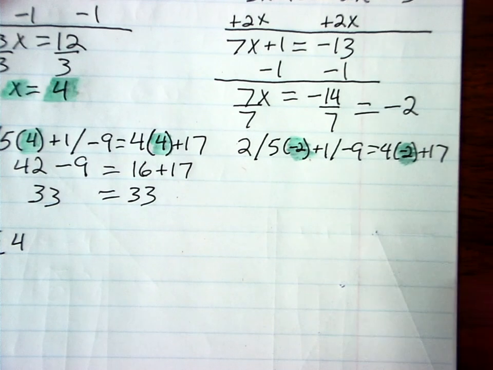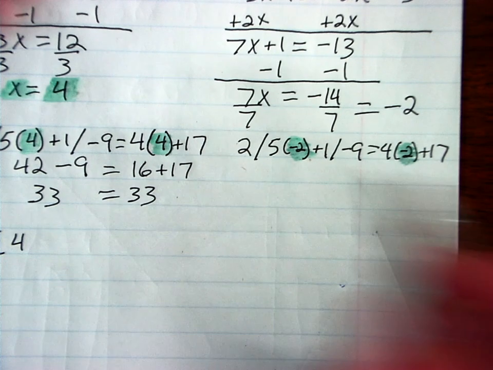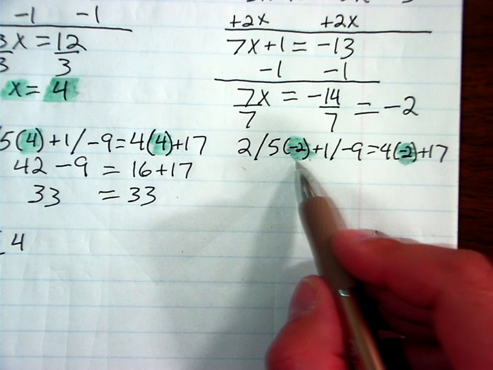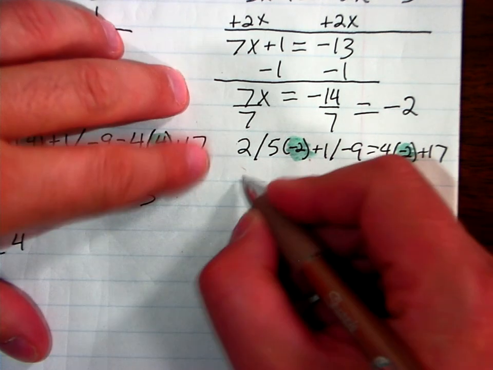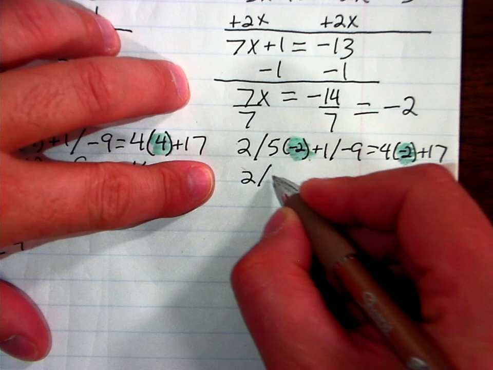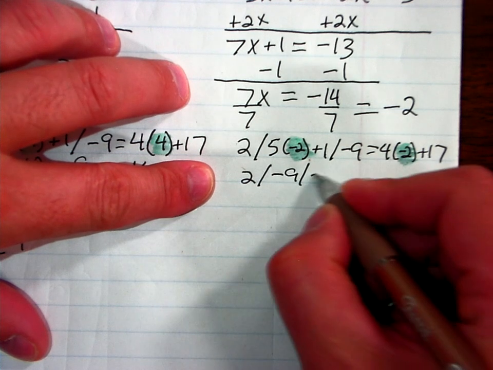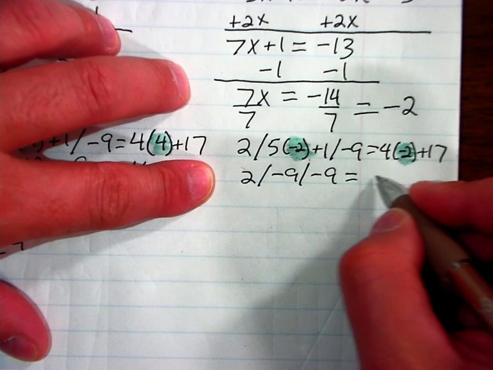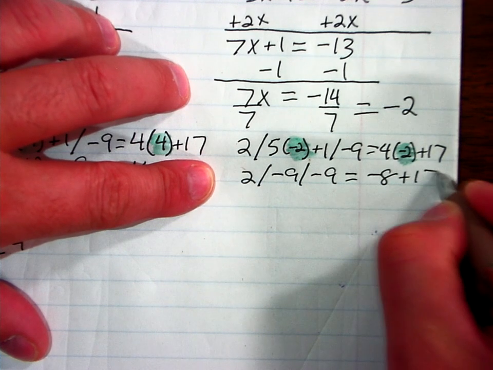All right, moving on. Let's do some more not so advanced math. 5 times negative 2, negative 10 plus 1. So this is 2 times the absolute value of negative 9, minus 9 equals 4 times negative 2 is negative 8 plus 17.